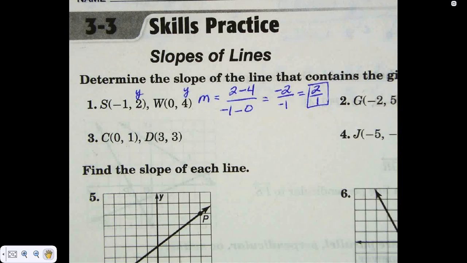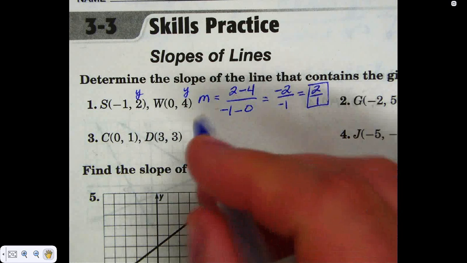I don't care if you leave it as 2 over 1, because isn't it kind of important to realize up 2 to the right 1 on slope? I don't care if you leave it like that. The book will have the answer as what? Just what? 2.